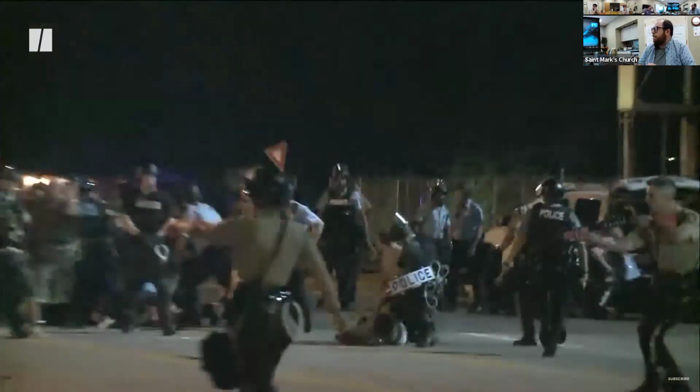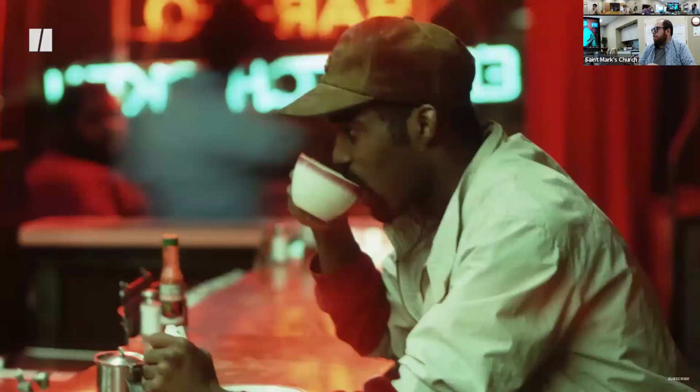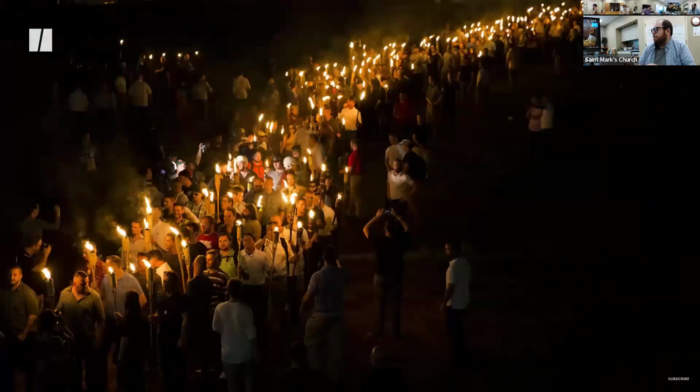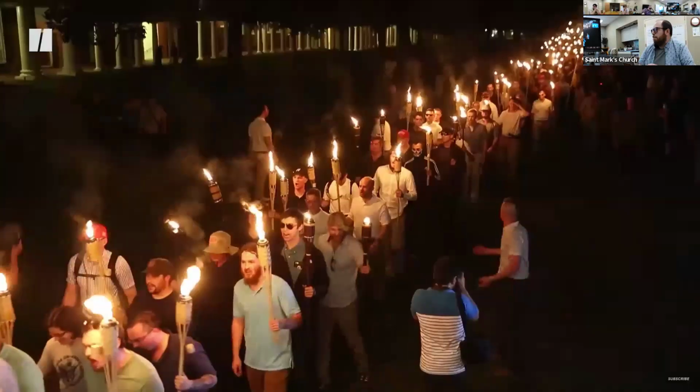Code switching can help Black people navigate white spaces. But at the end of the day, it's not enough to overcome racism. Code switching and respectability politics don't protect us all the time. We're still Black.